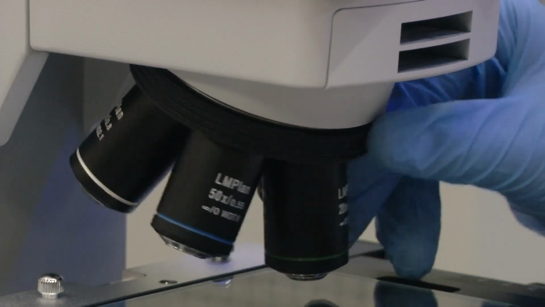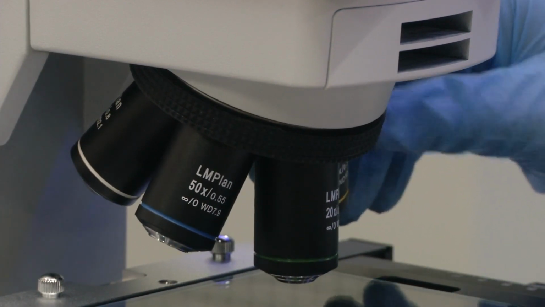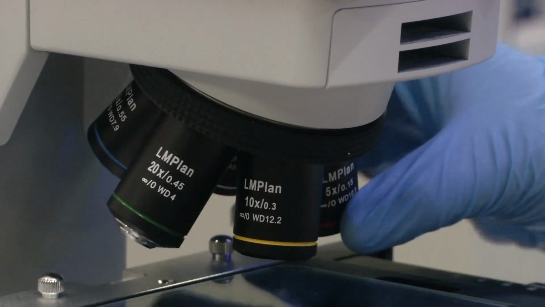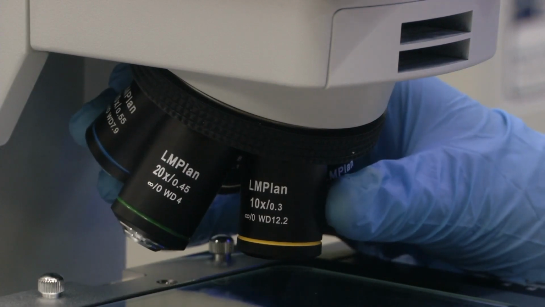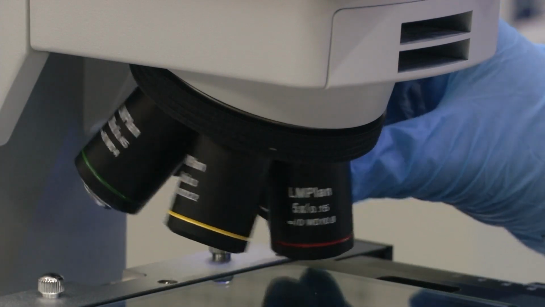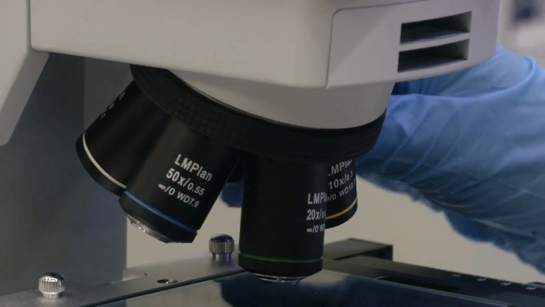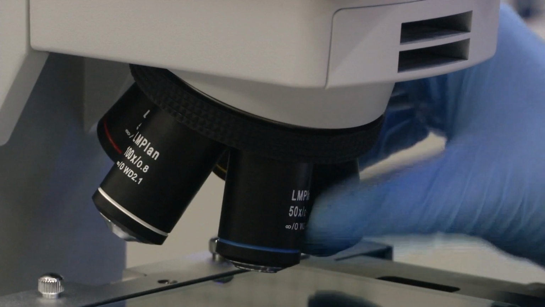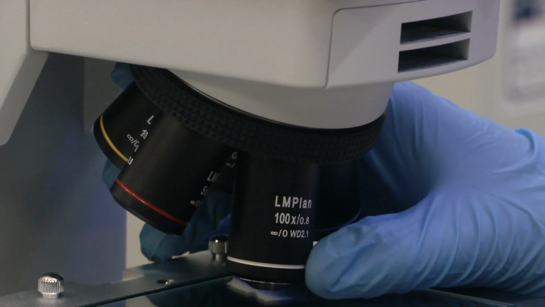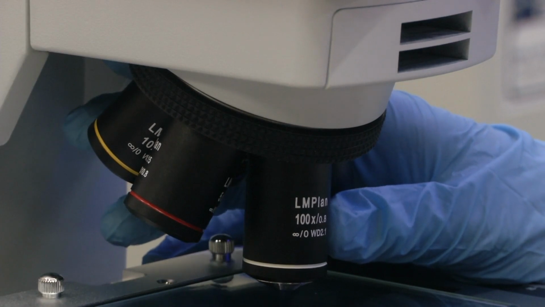So, let me recap. We have this turret which houses all the objective lenses used by the microscope. You can have multiple options, and usually a turret will give at least 5 slots to insert your different objectives. Here in our lab we have inserted 5x which is red in color, 10x which is yellow, 20x which is green, 50x which is blue, and 100x which is white. These colors are only for your easy use during your day to day research life. You need not go and read each lens to know the magnification.